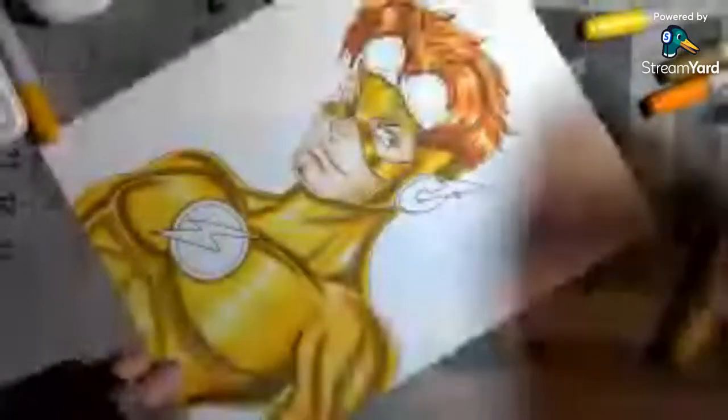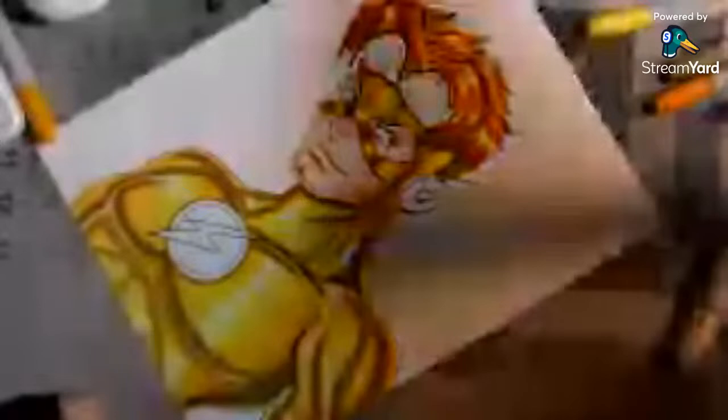Okay, I think that'll do it for his costume. Let's grab a few more colors here now.